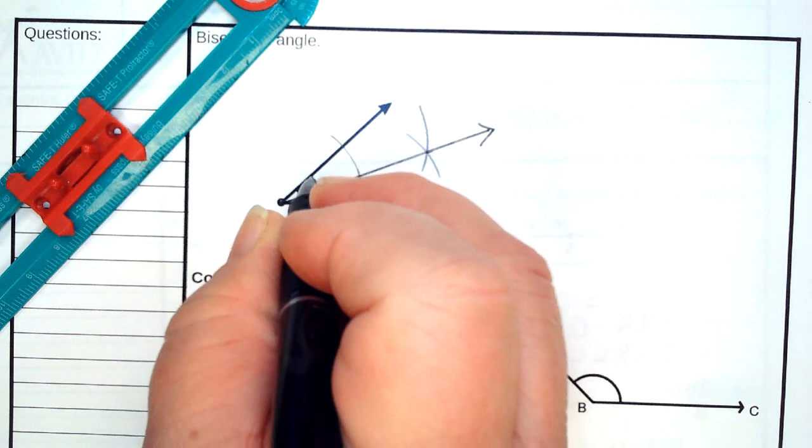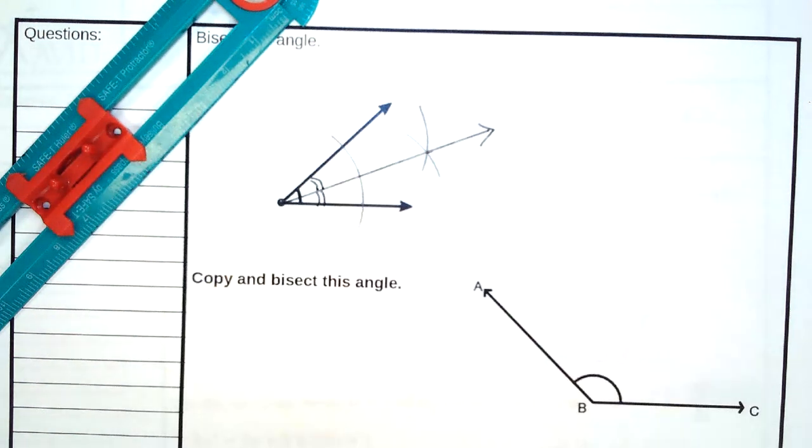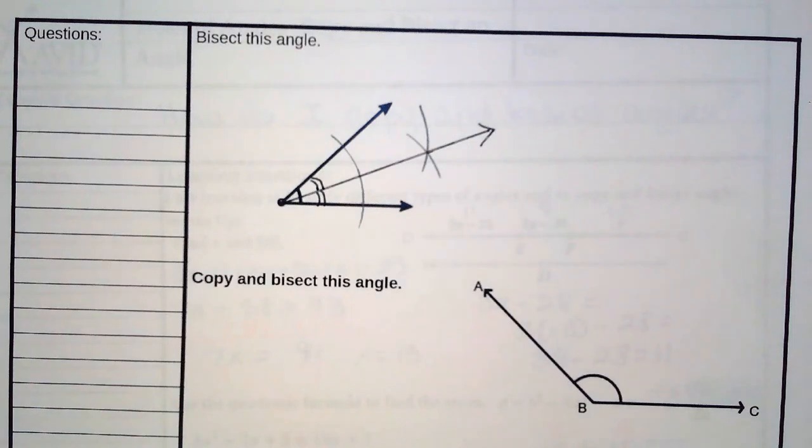And I will say this angle is congruent to this angle. Use those 2 tick marks. Okay, now that you've seen me do it, let's see if you can copy and bisect the angle ABC. Pause the video. If you need to, back it up and see how I did the copying. And then copy the angle first. Once you copy it, then you'll be able to bisect. Pause the video and copy the angle.